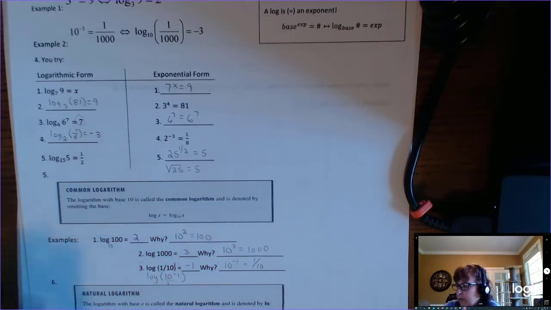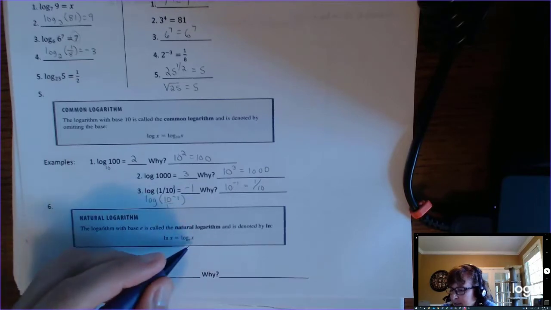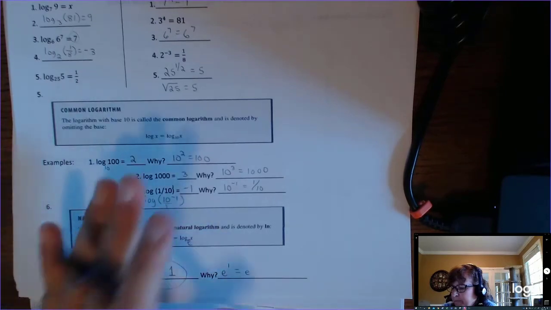We also talked about the natural log. The natural log of x is equal to the log base e of x. So the natural log of e has this nice property of being 1. The natural log of e is 1 because e to the 1st power equals e. So I have a video for that. If I went too fast there, you can rewatch that video.